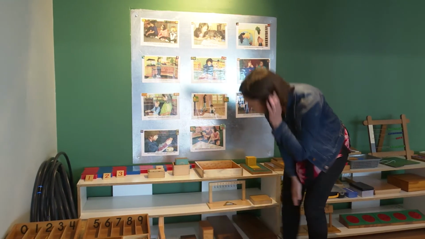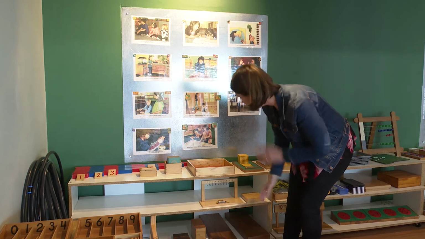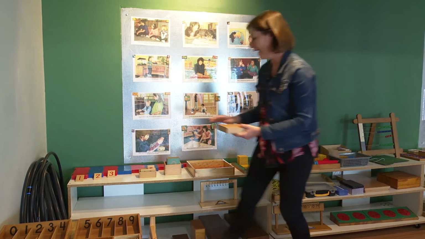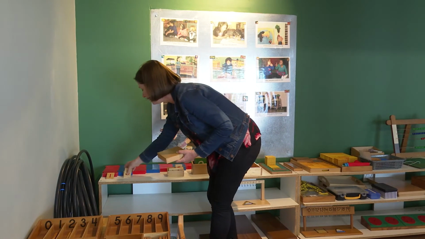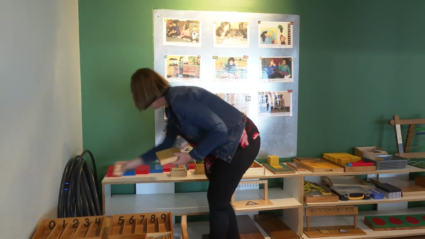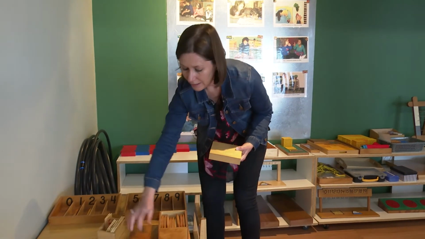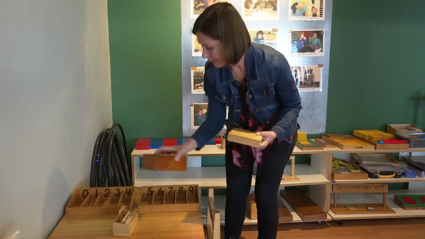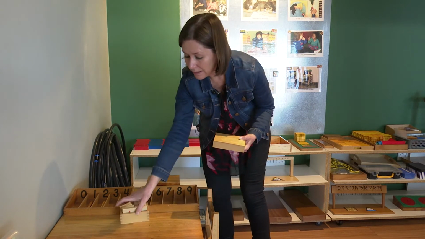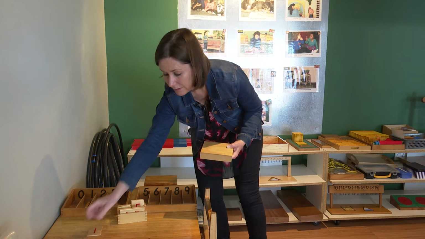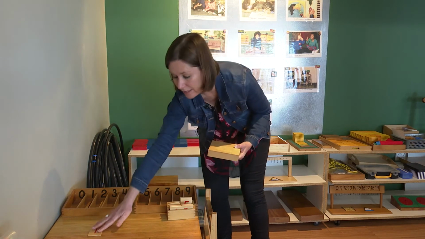And finally, they will get to a piece of material where they are introduced to the quantity and the numeral separately. So the children will work with a piece of material where now they will lay out the numerals in the correct order. So nothing is prepared for them.